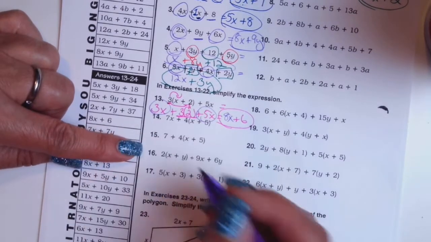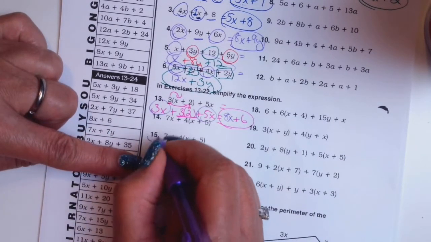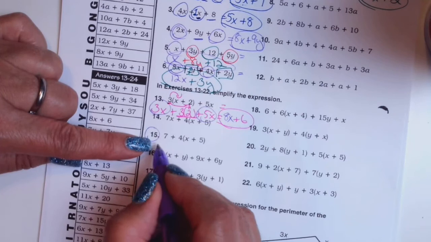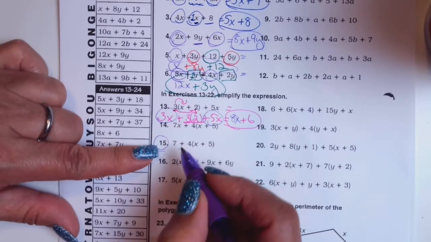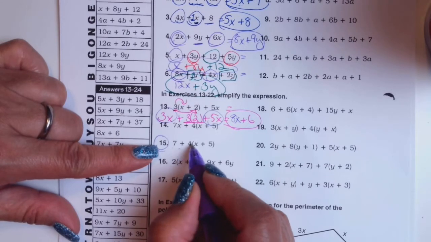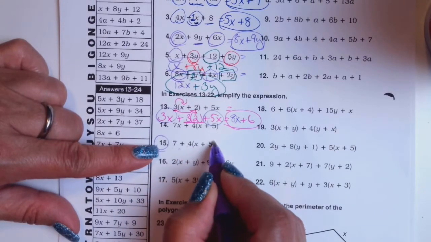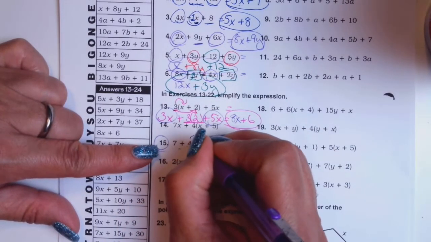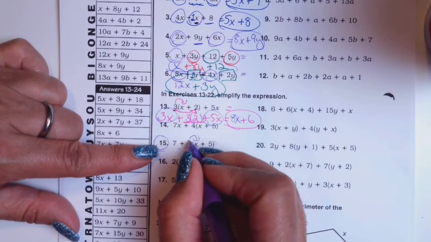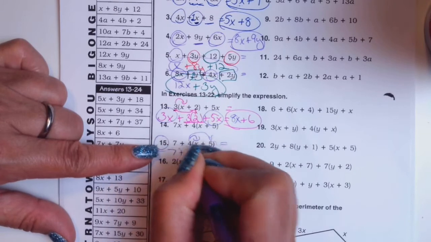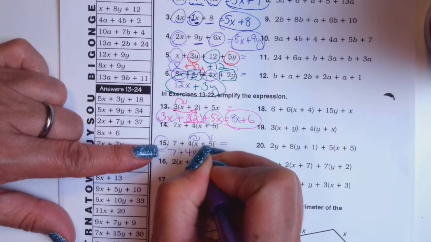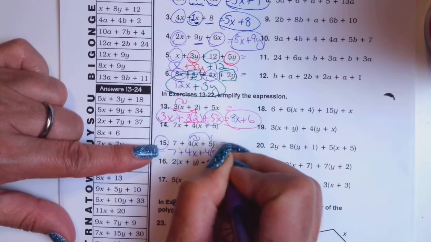let's look at number 15. So we have 7 plus 4, parentheses open, x plus 5, parentheses closed. So we are distributing 4 times x and 4 times 5. So we have 7 plus 4 times x plus 4 times 5.